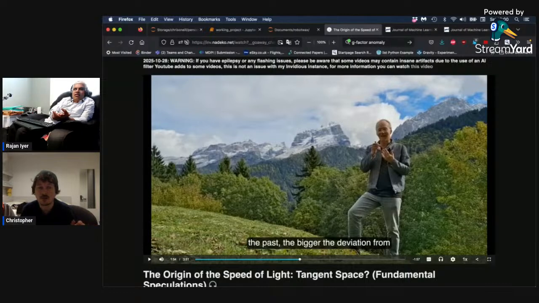If you look back in the past, the light cone is going to get smaller. So you could say there's some deviation between the current state of the light cone and the earlier state. On cosmological scales, that would be the Hubble redshift.